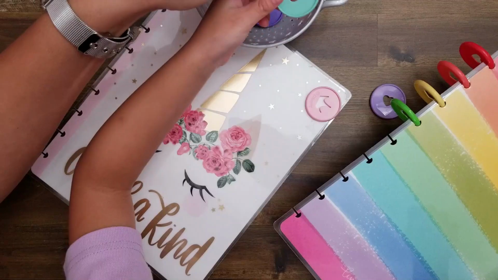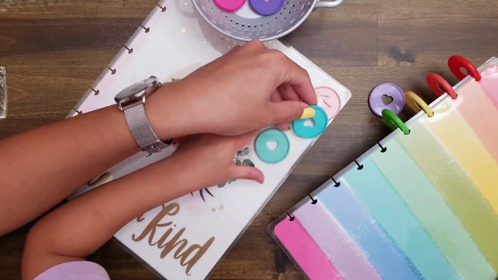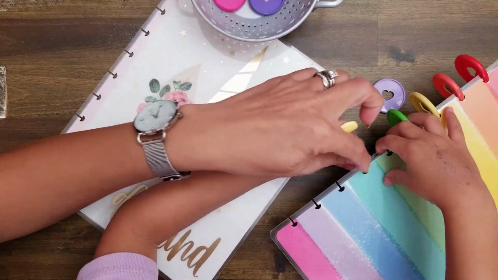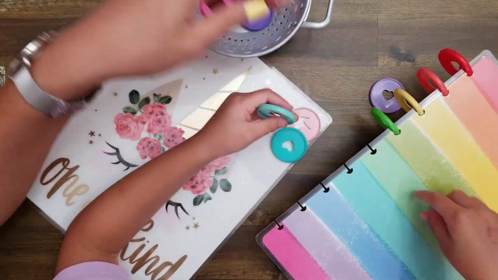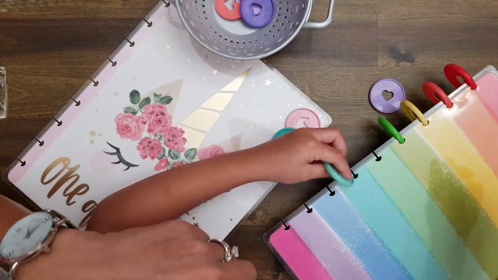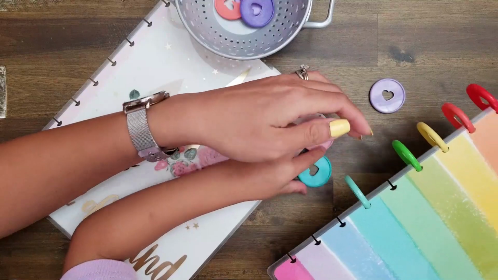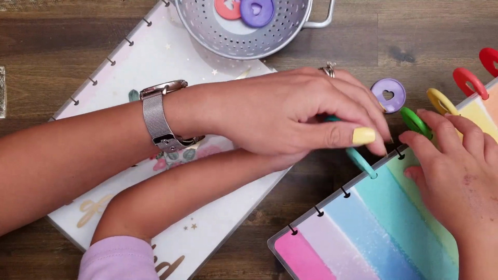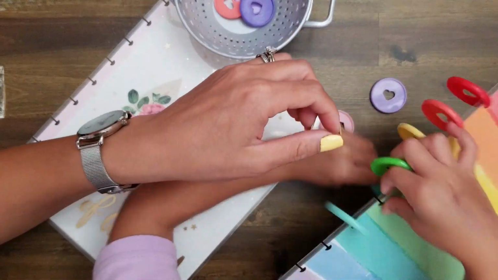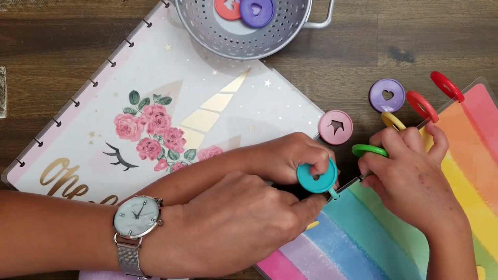Look, which one goes better? Tell me, what do you think? Which one goes better there? This one for this one, or this one? Oh no, we're going to need another blue one. It's not going to be perfect. Okay, now put this one. It's not going to be perfect, guys. Wait, I did the wrong one. Oh, okay, take it off.